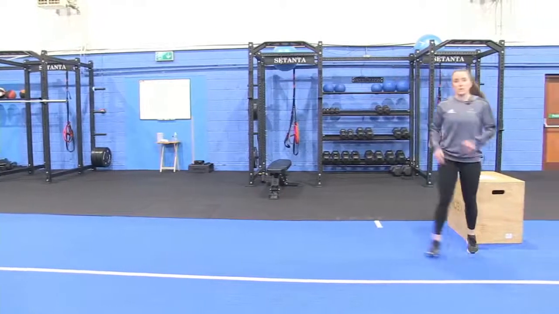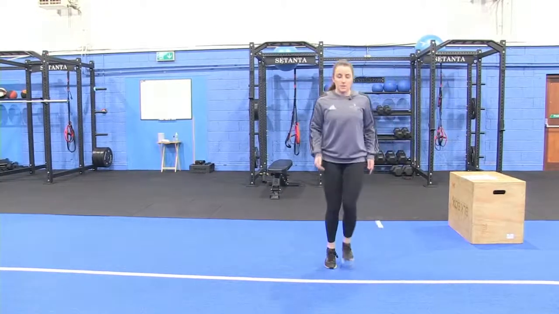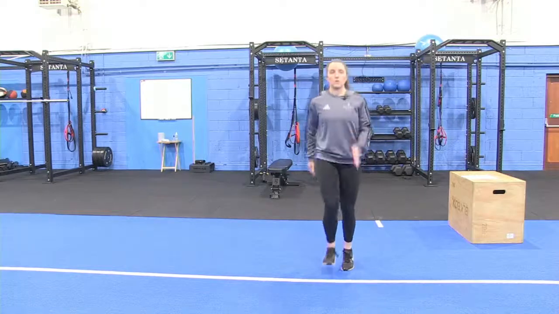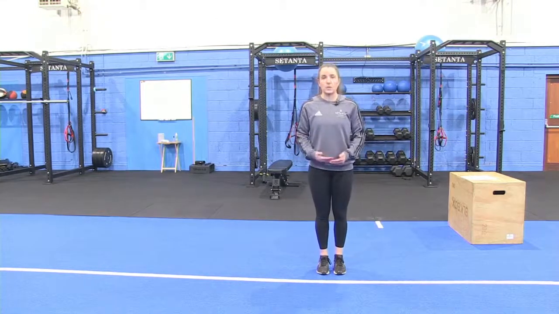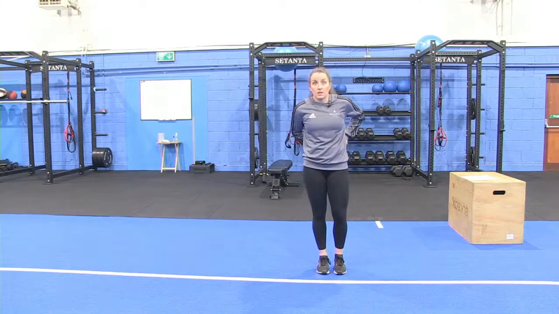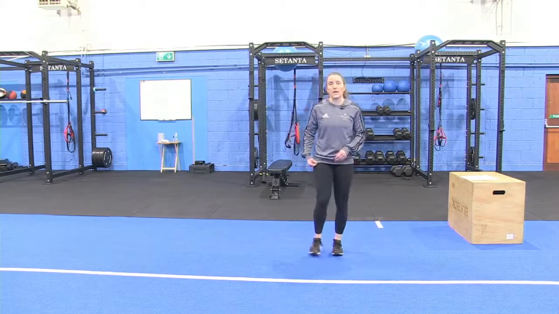Okay, so again, I'm just adding in a little hop to each movement, okay? So you can take your time just to get that kind of skipping motion first and then work on that kind of moving forward, okay? So that would be your A skip.